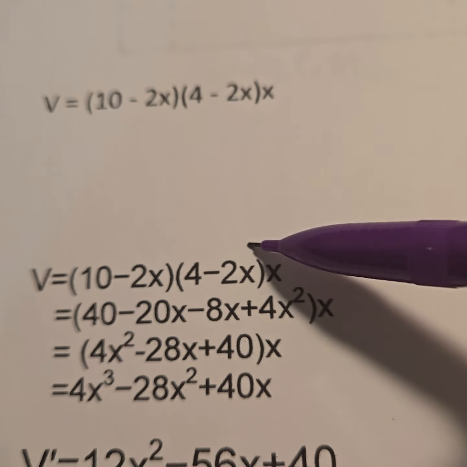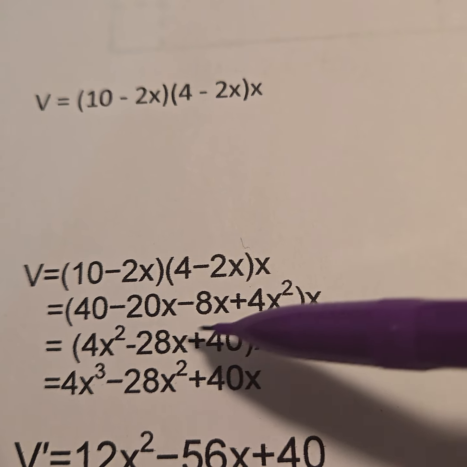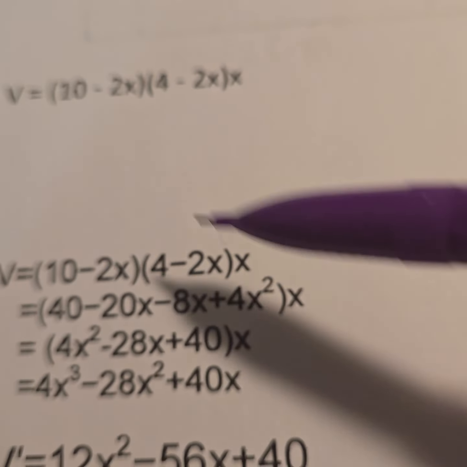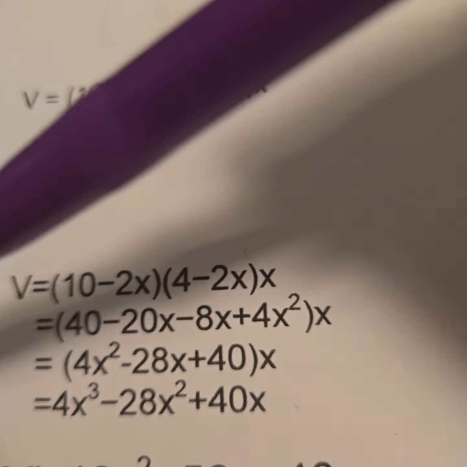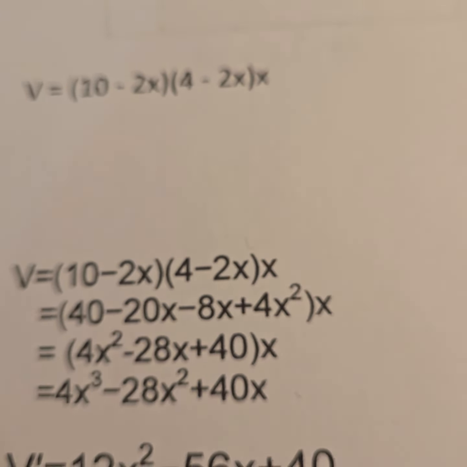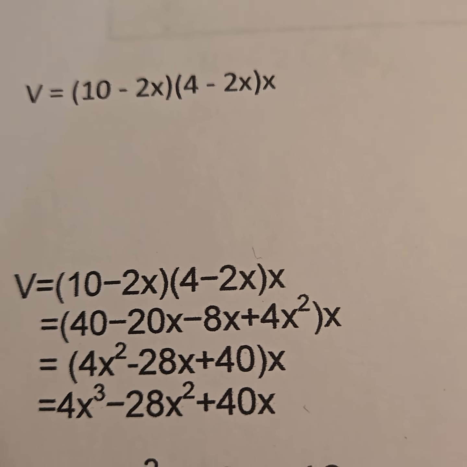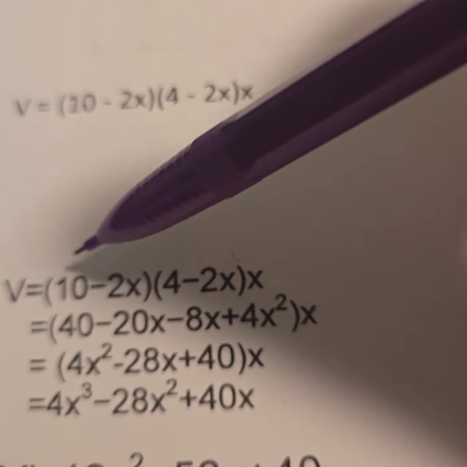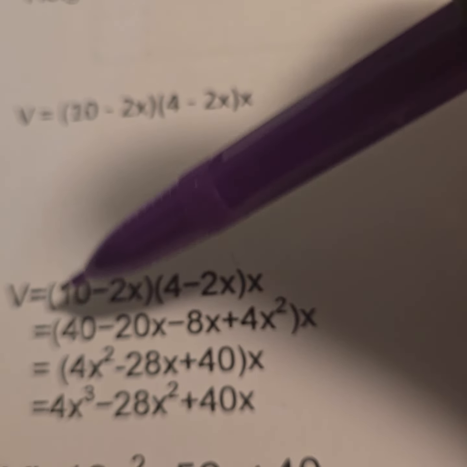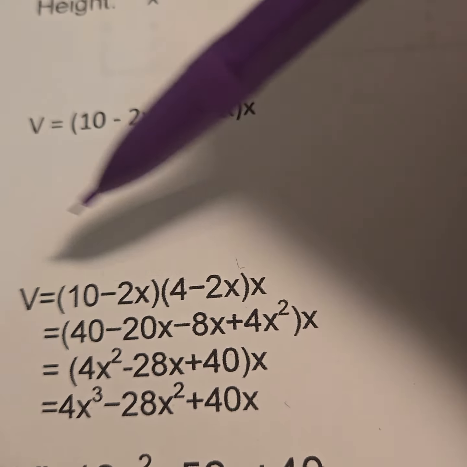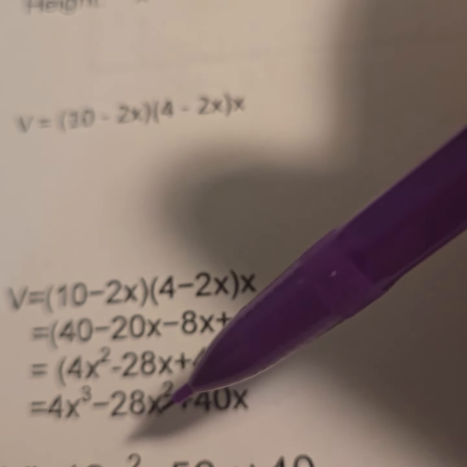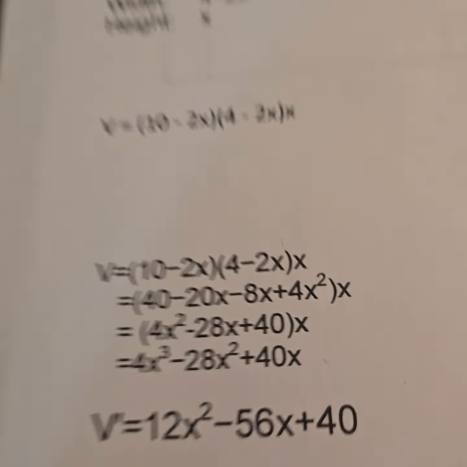What I do is I just keep multiplying out, collecting like terms in the bracket. When I'm finished simplifying and multiplying by that x, I'm left with the volume is 4x cubed minus 28x squared plus 40x. See, I multiplied out these two brackets, like 10 times minus 2x is minus 20x, and minus 2x times 4 is minus 8x, and these two collect to minus 28x.